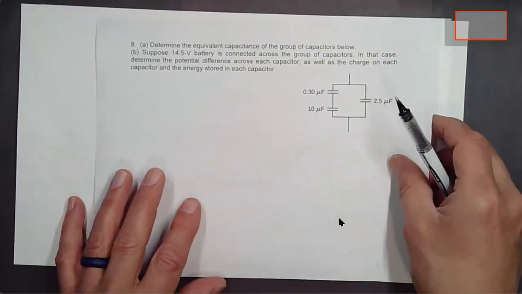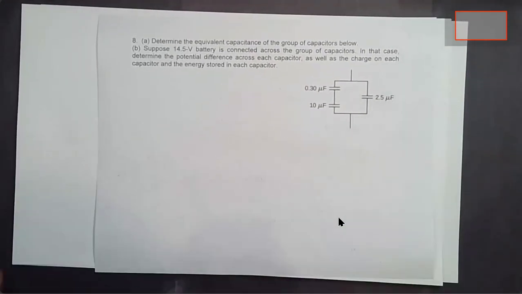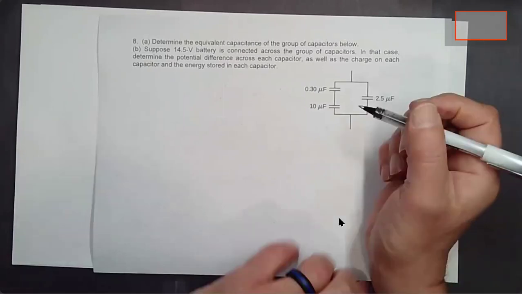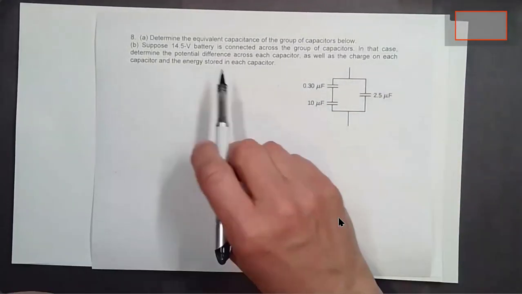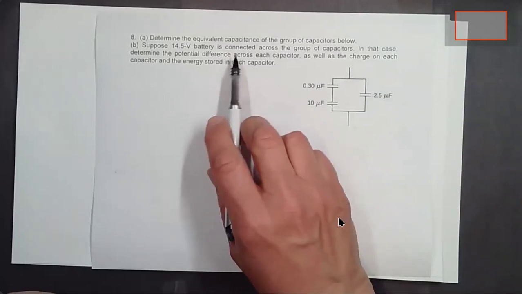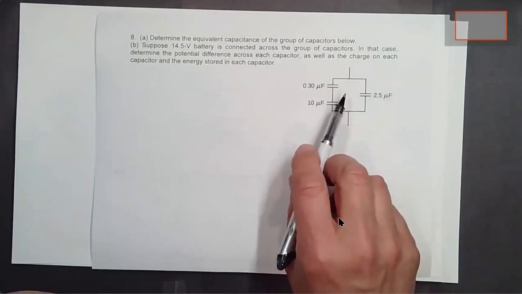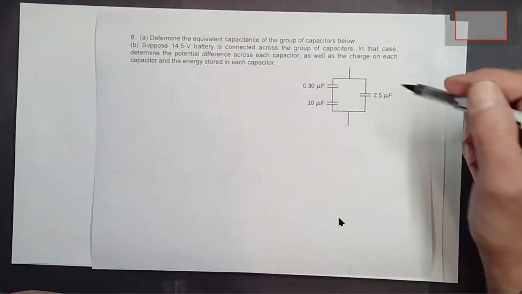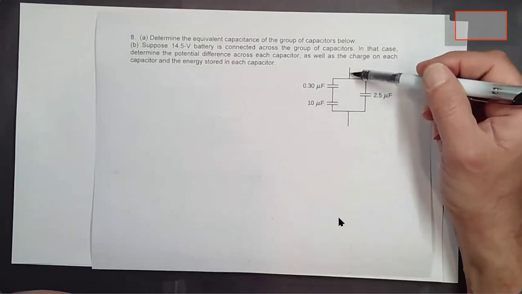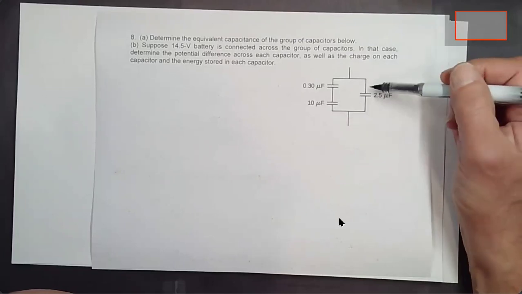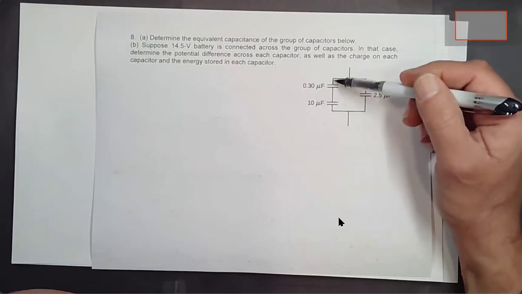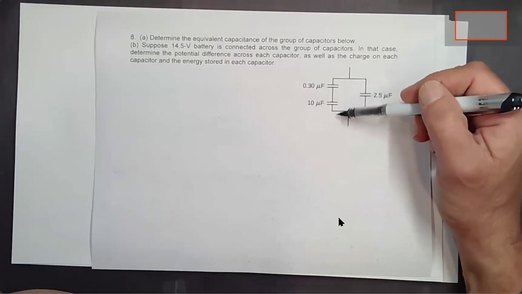And this is kind of a simple little problem, kind of sort of. Anyway, the first thing you're supposed to do is determine the equivalent capacitance of the group of capacitors below. So what you've got is a wire comes down here. There's a split and two branches. This branch has a single capacitor. This branch has two capacitors in series.